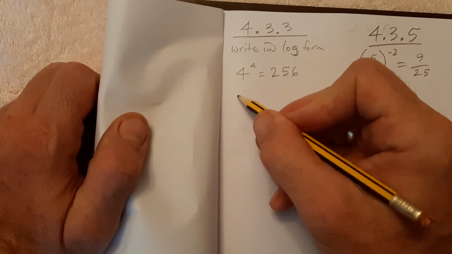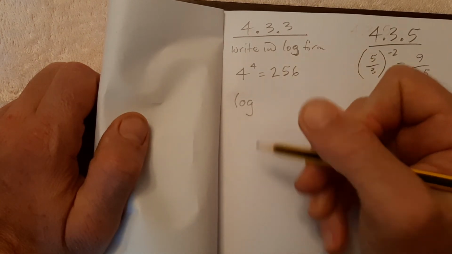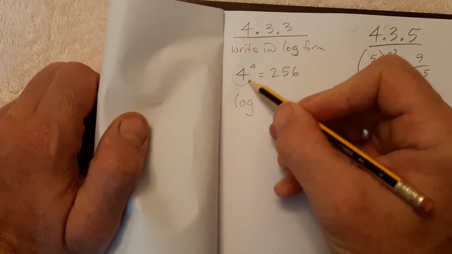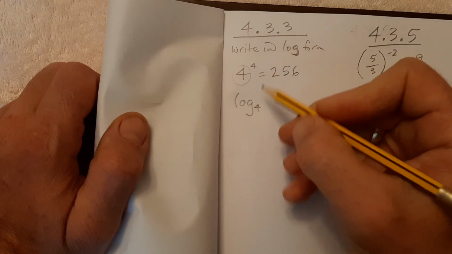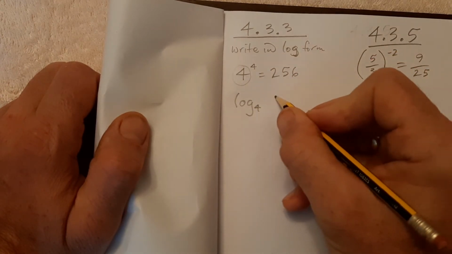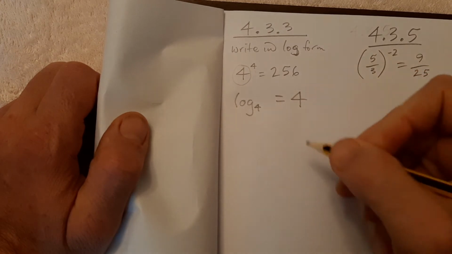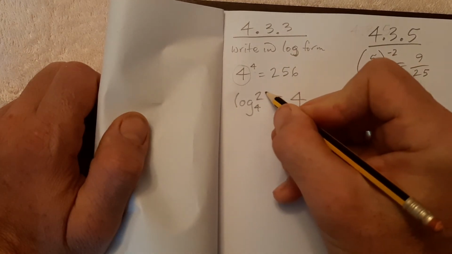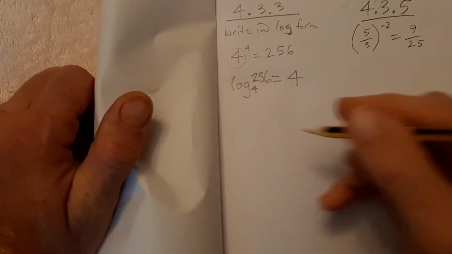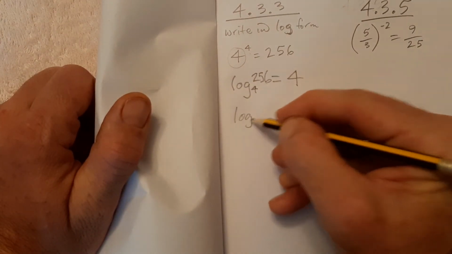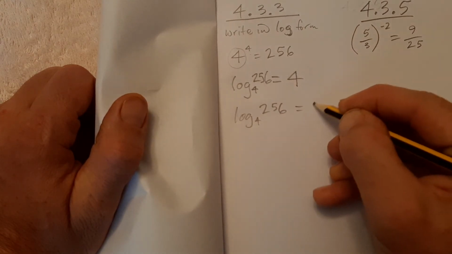So the logarithm, start with log. I'm writing it in log form. The log, now my base is 4. That little number goes right there. And my logarithm is the exponent. Okay, and 256 goes right there. Write that again one time. Log base 4 of 256 equals 4.